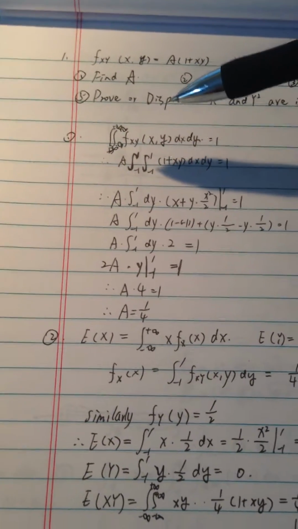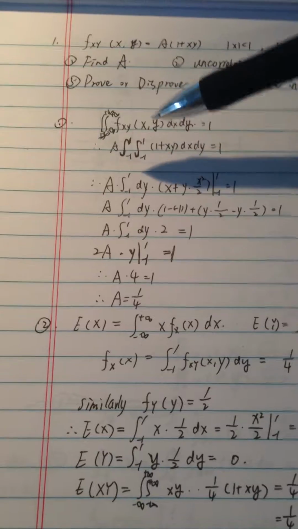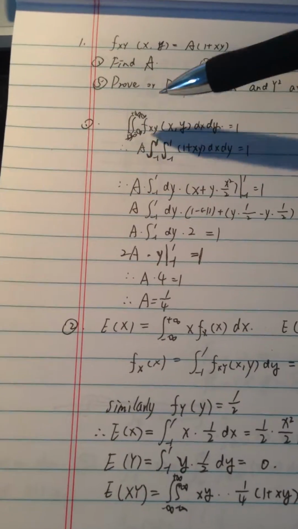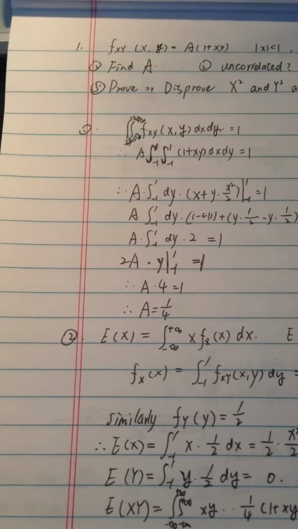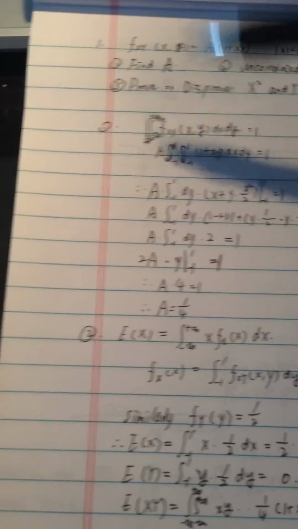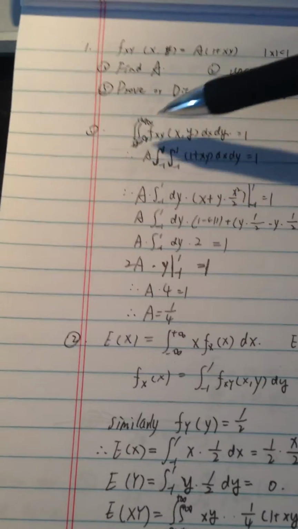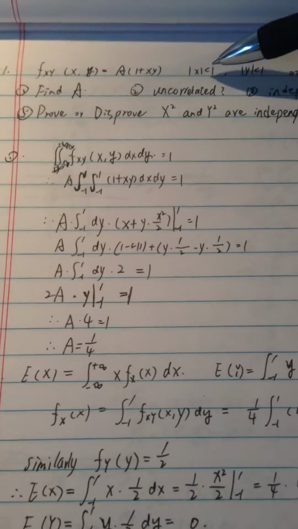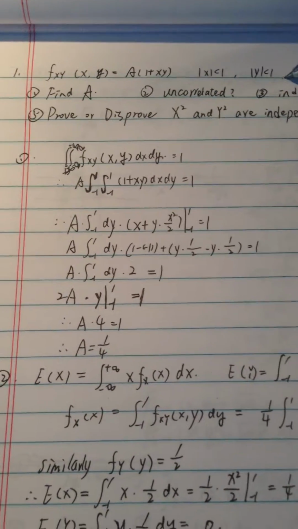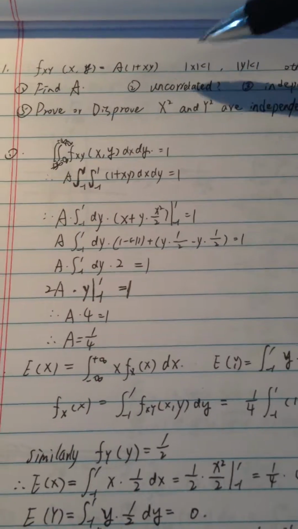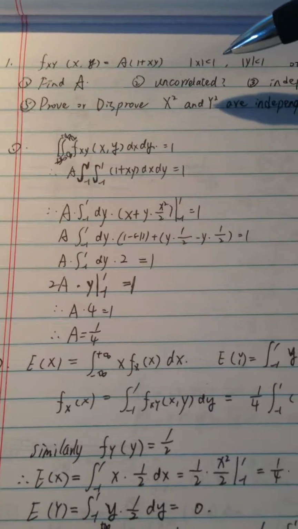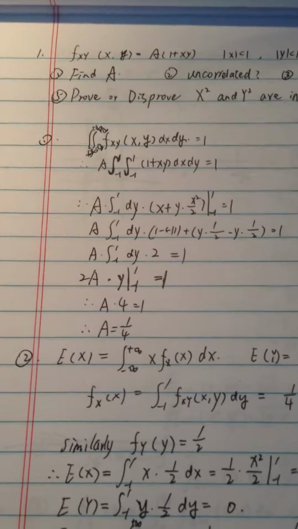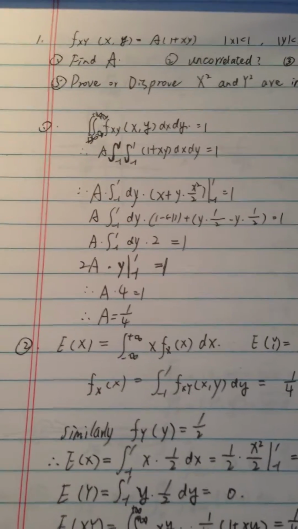We can use the integral of the joint function over all the region that x and y can take, from negative infinity to infinity, and that equals 1. Looking at the condition, x and y are both in -1 to 1, so the region is like a square.